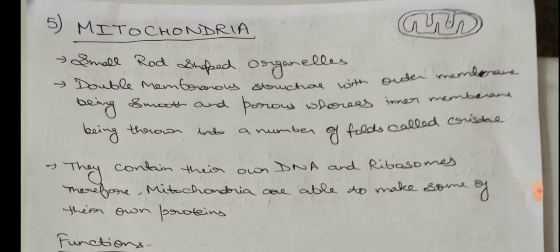Mitochondria is a small rod shaped organelle. Second point is double membranous structure, with the outer membrane being smooth and porous, meaning it has pores and it is smooth, whereas the inner membrane is thrown into a number of folds called cristae. Now you can look at the figure. The inner membrane has folds and those folds are called cristae. Very important, this is a double membranous structure. And what is the difference? The outer membrane is smooth and porous, whereas the inner membrane is thrown into a number of folds called cristae.